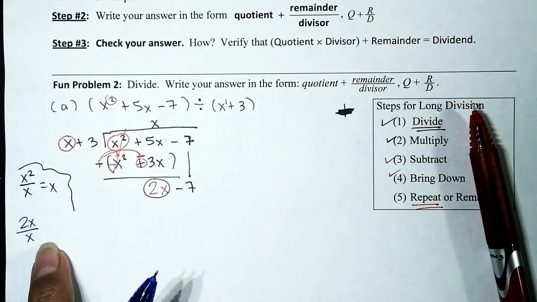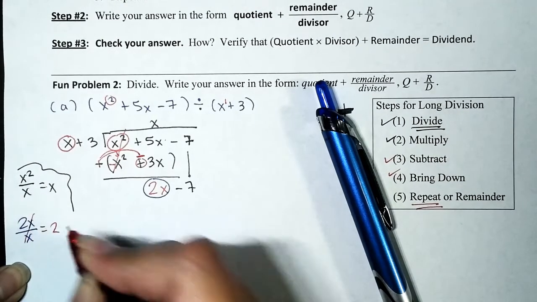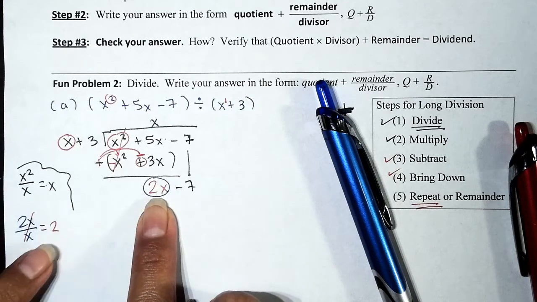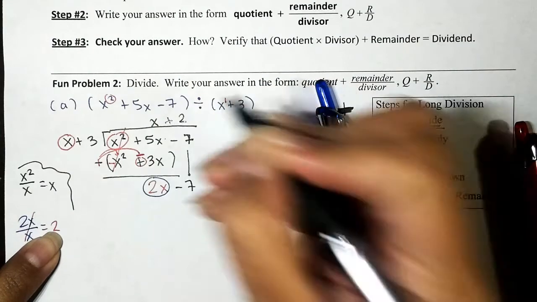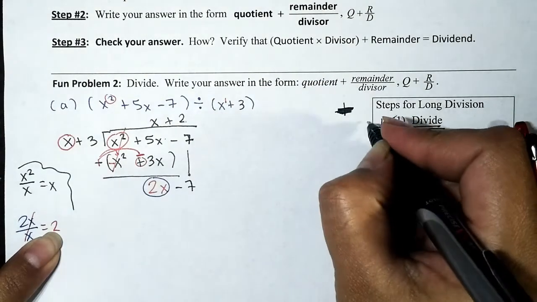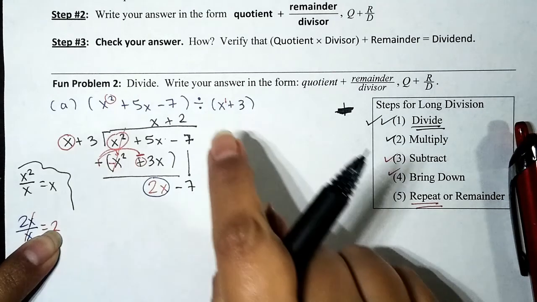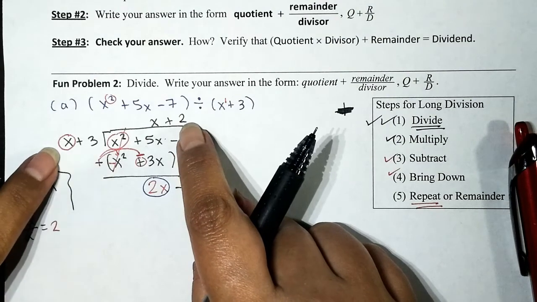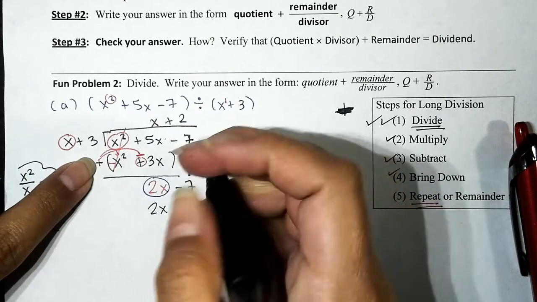We got it right here, and the x's cancel, so that leaves us with 2. With confidence, x goes into 2x exactly 2 times. So let's line it up, and 2 is positive. We just divided. What do we do after we divide? You said it. Multiply. So let's multiply 2 times x plus 3. 2 times x will give us 2x. 2 times 3 will give us 6.